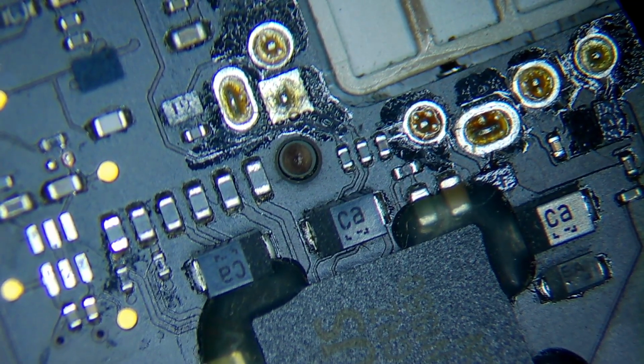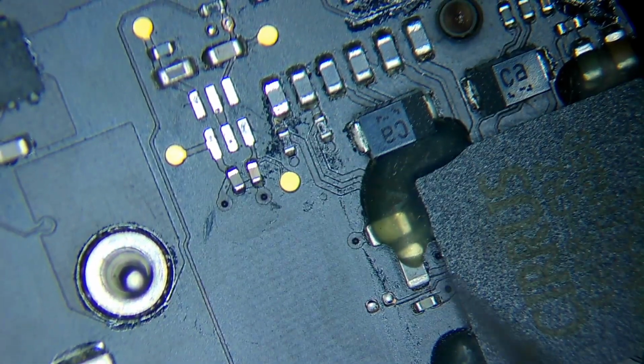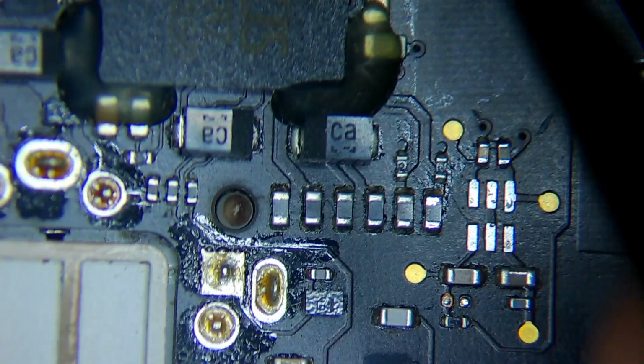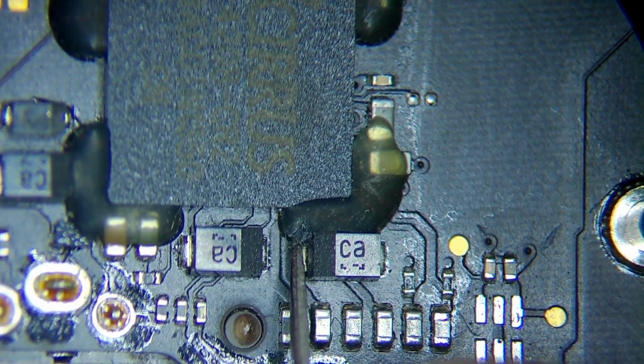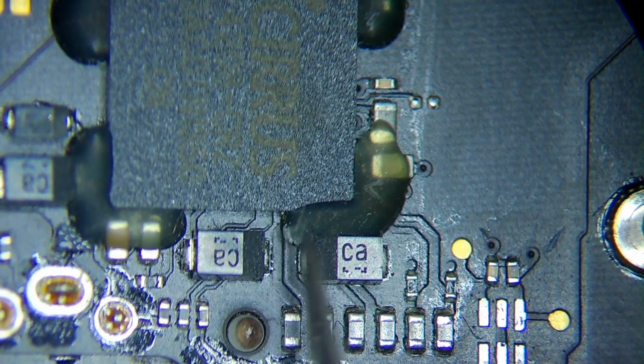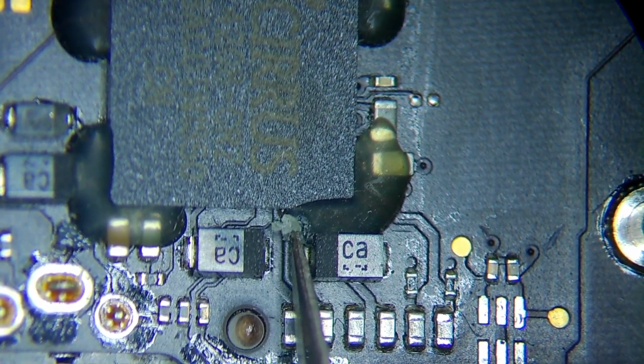Okay. I can solder it here, but I'm gonna solder it right here. So turn on the solder. Like this. Okay.